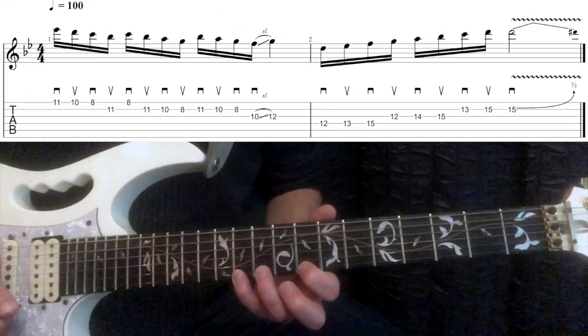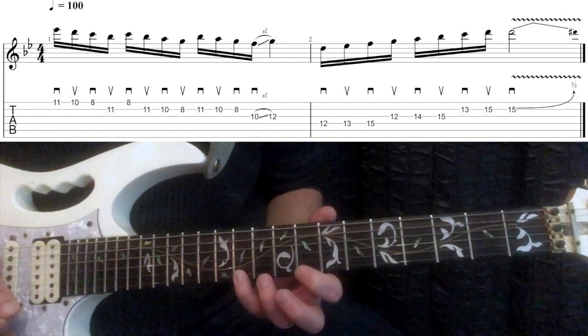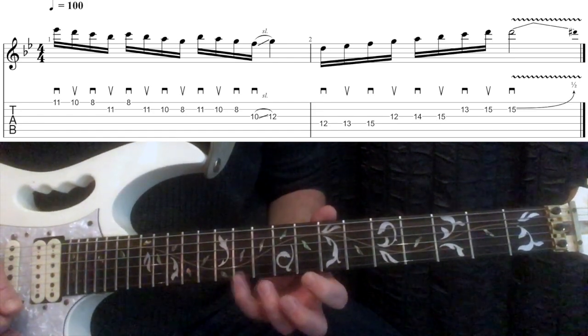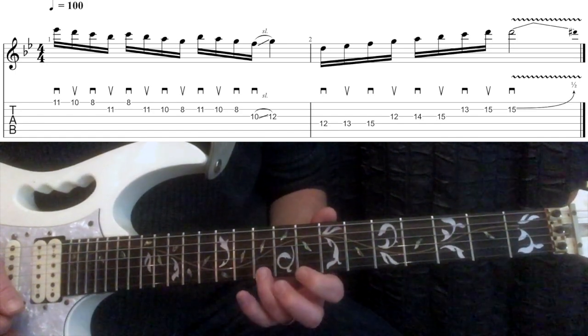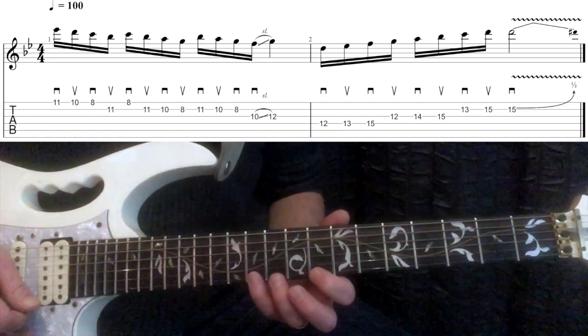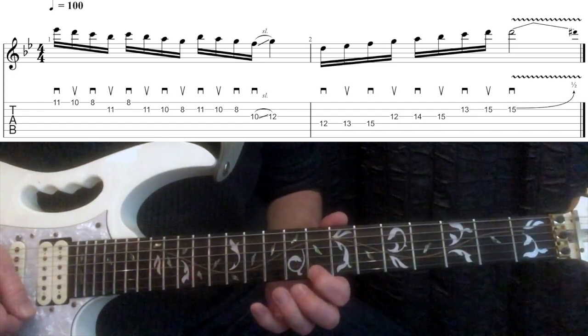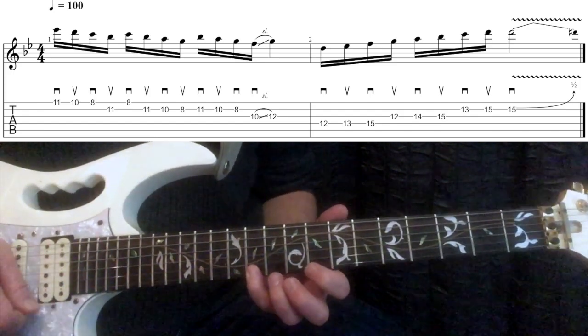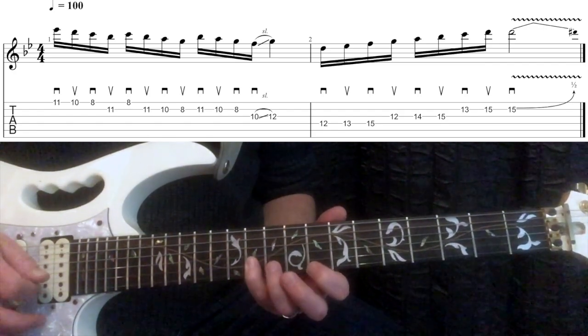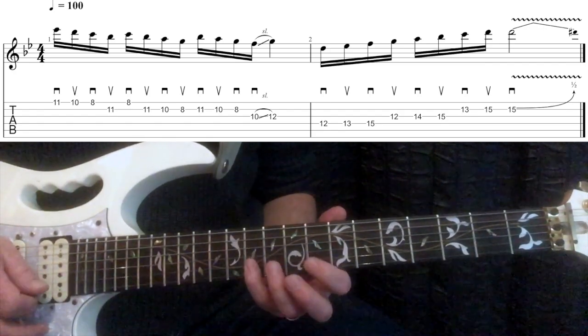Okay, so we're starting this lick on the 11th fret of the E string with fingers 4, 3 and 1 on frets 11, 10 and 8. And we're going to be playing down, up, down. This is all alternate picking here. Up to the 11th fret of the B string.